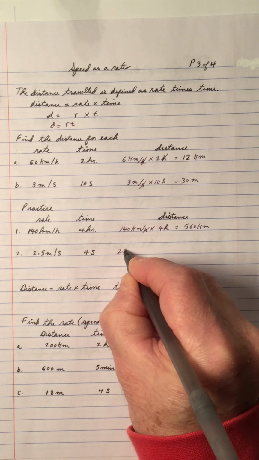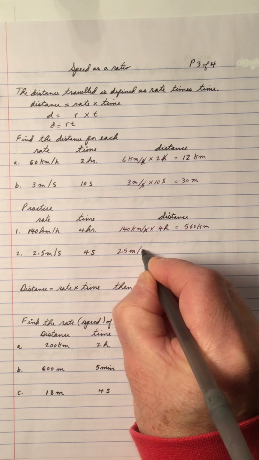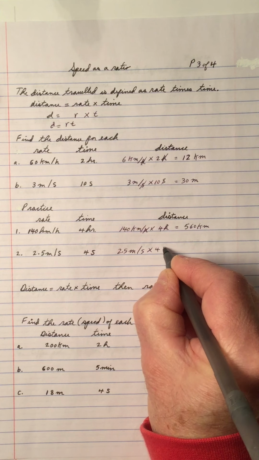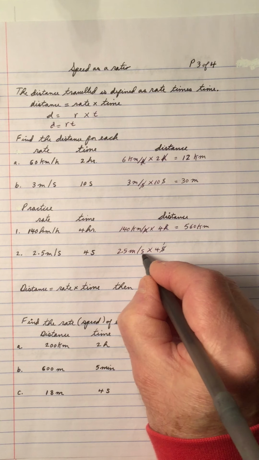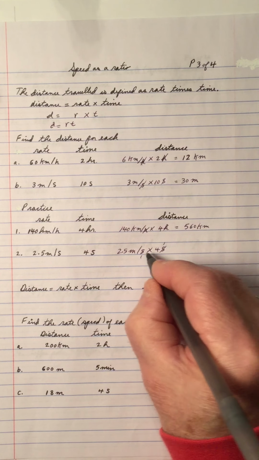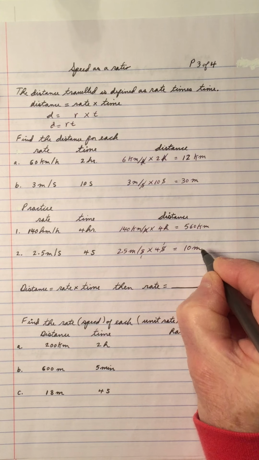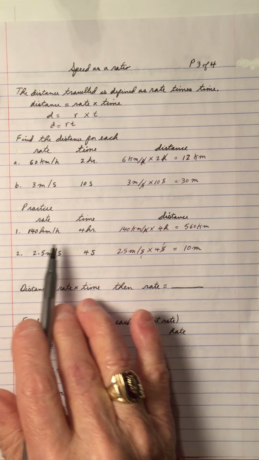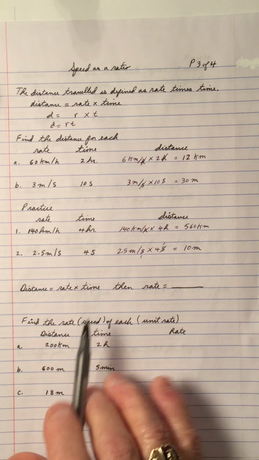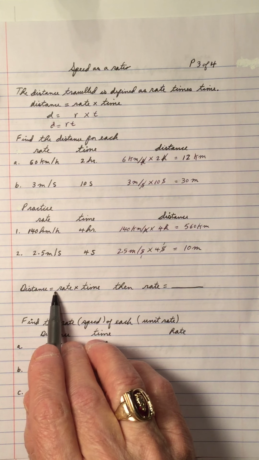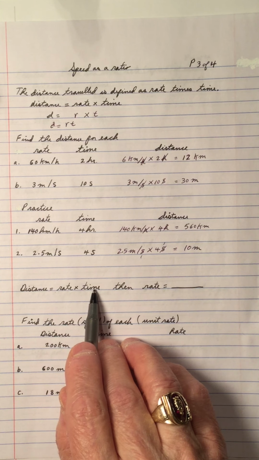And 2.5 meters per second times 4 seconds. The seconds cancel. And you get 2.5 times 4 is 10 meters. So distance equals rate times time. But I'm showing you the cancellation here.